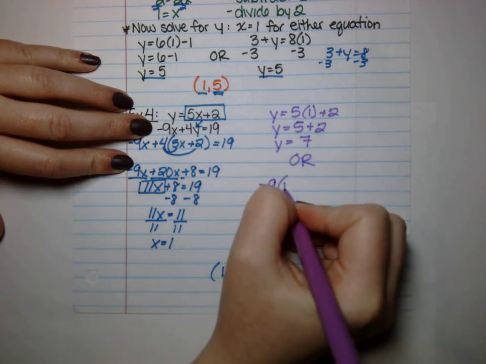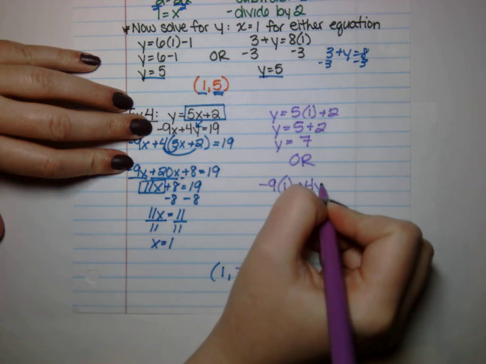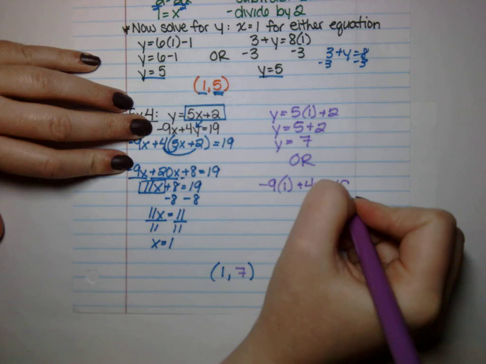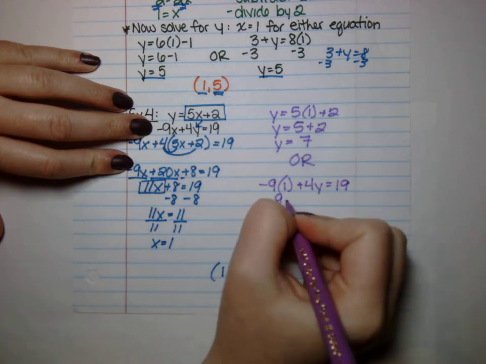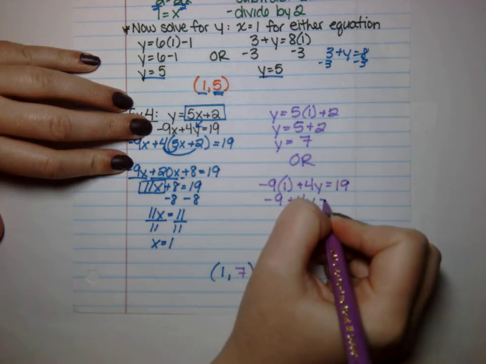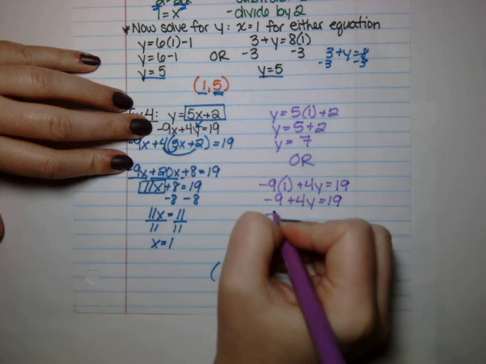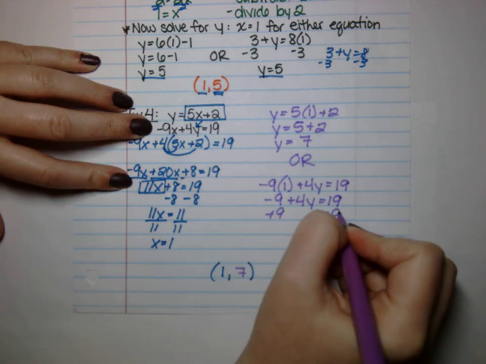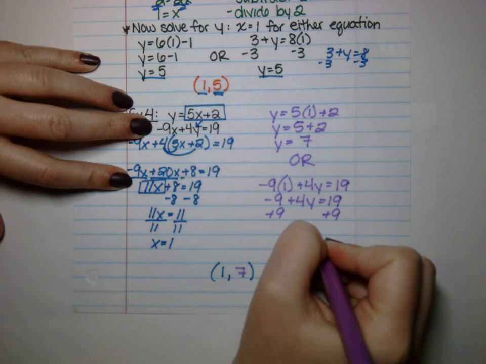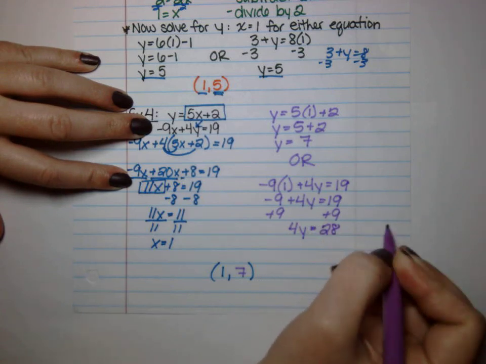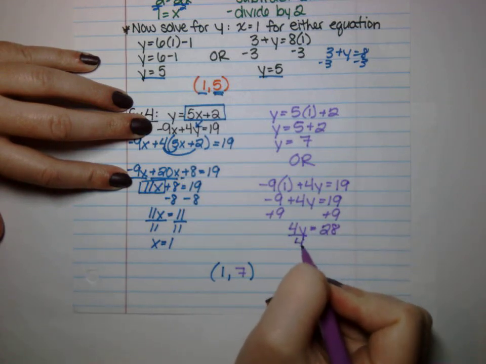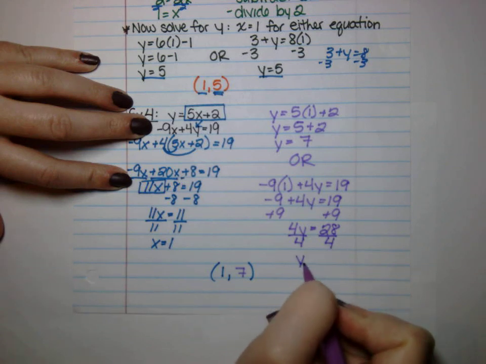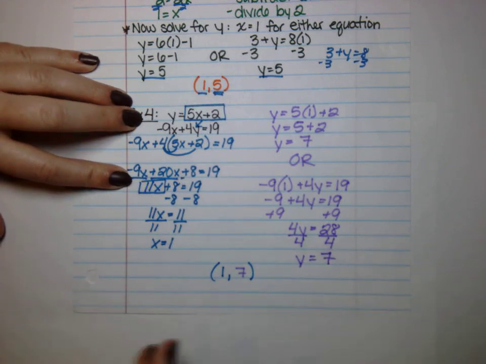Negative 9 times 1 plus 4y is equal to 19. So I have a negative 9 plus 4y is equal to 19. I'm going to add 9 to both sides. 4y is going to equal a positive 28. So then when I divide both sides by 4, my y is going to equal 7.